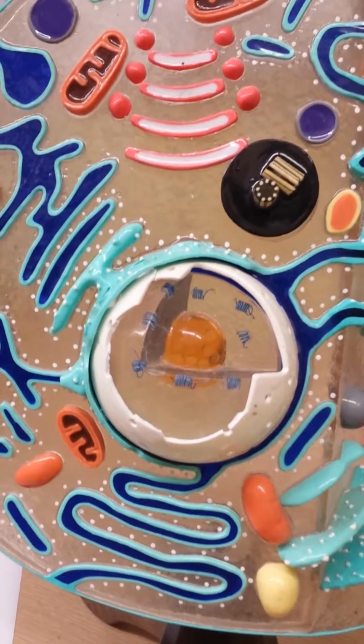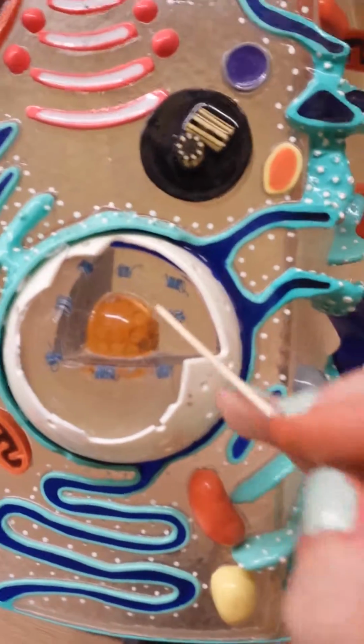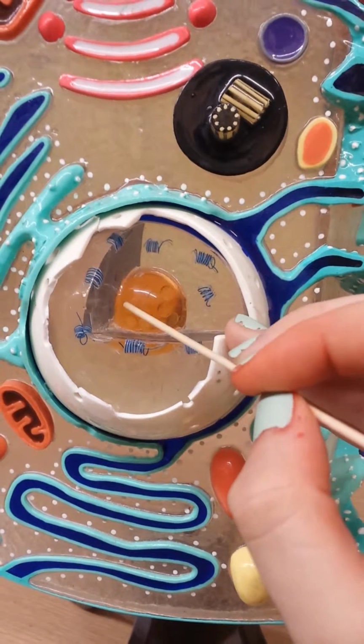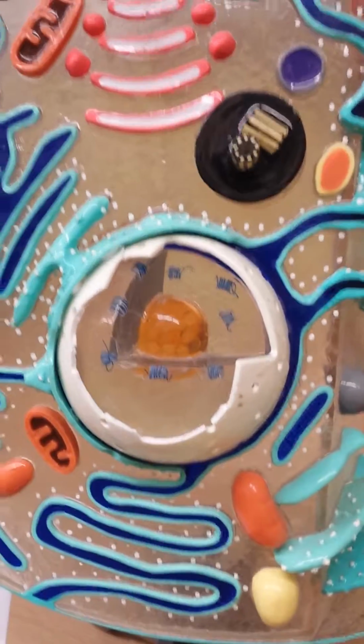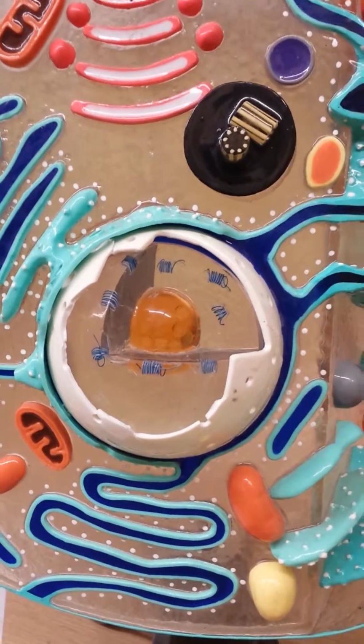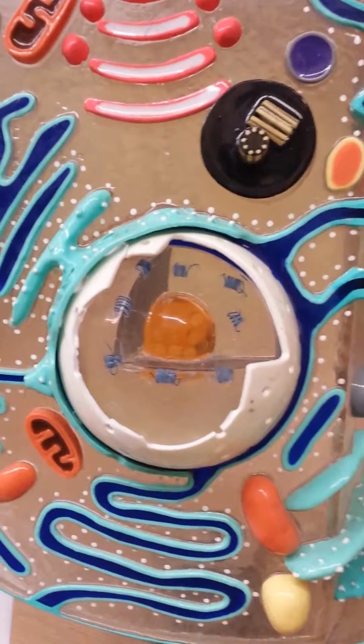Then you have the nucleolus is this dark spot right here. It stains very, very dark because it's full of histones and ribosomes and RNA.